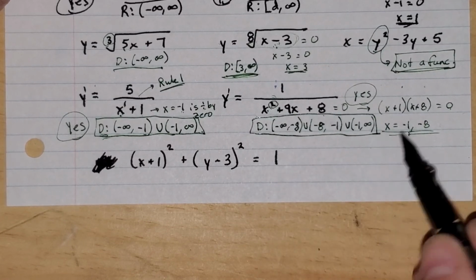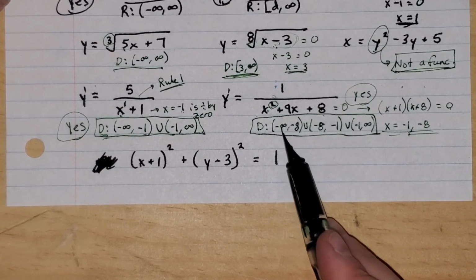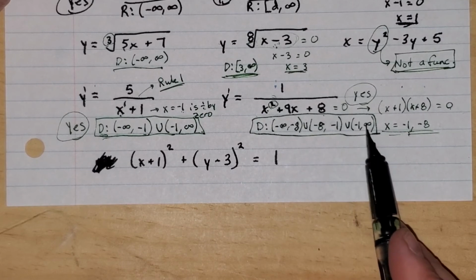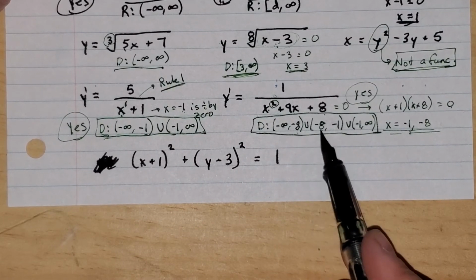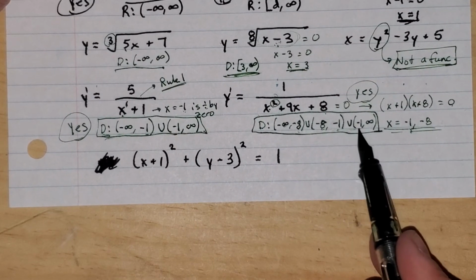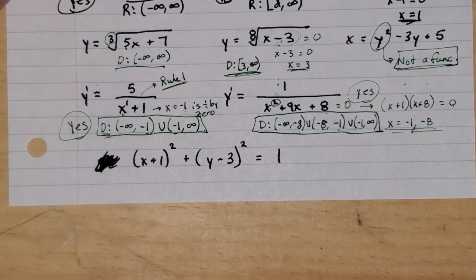And that's just a really fancy mathy way of saying every number from negative infinity to infinity, but skip negative 8 and skip negative 1. Okay, that's what that says.